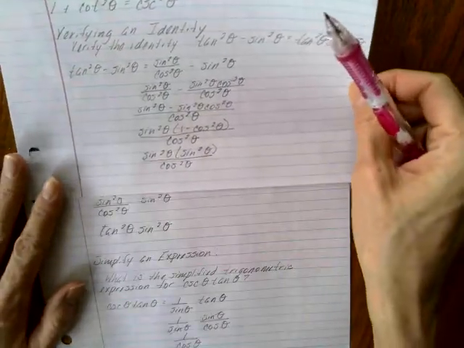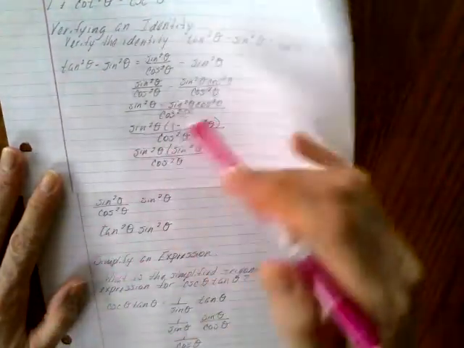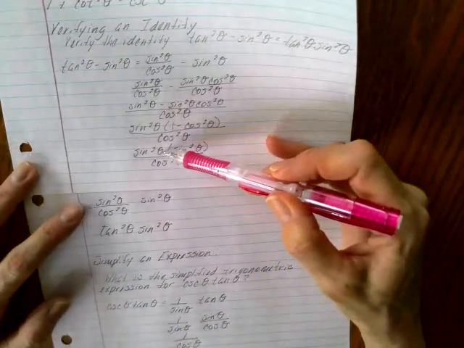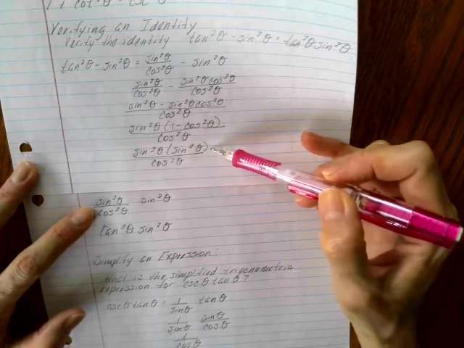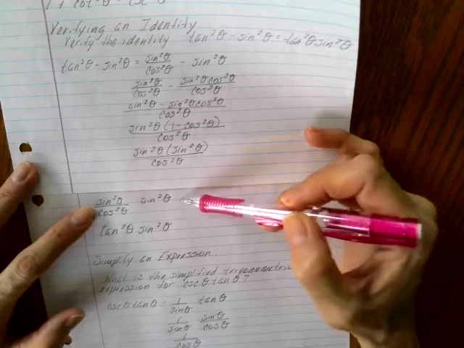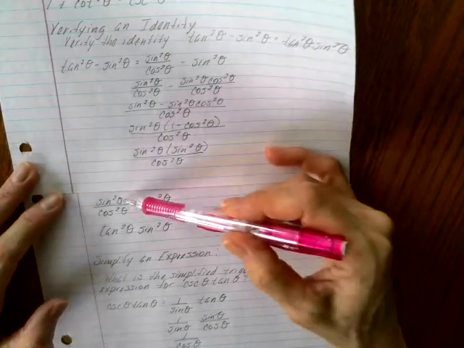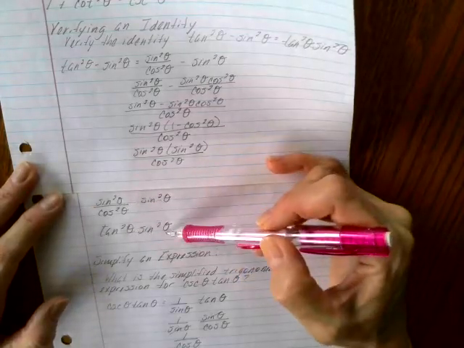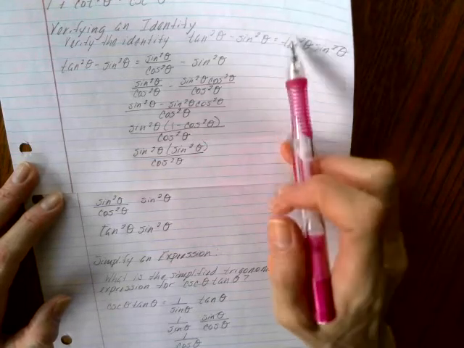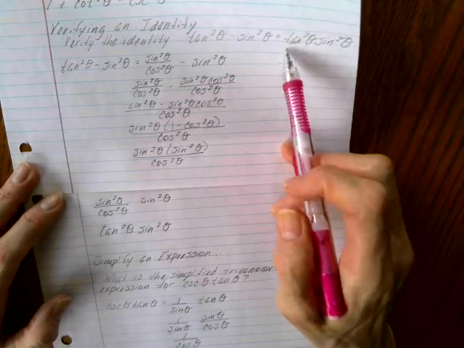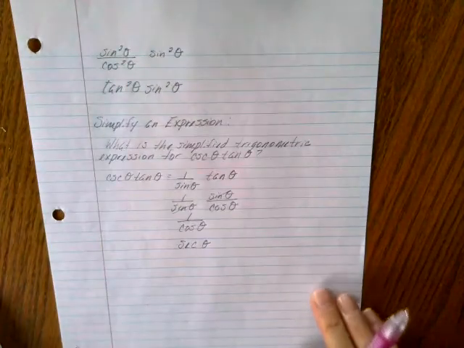All righty, last step here. And then I rewrote sine squared theta over cosine squared theta times just sine squared theta. That's where I got this. Then this becomes tangent squared theta, and this comes down to sine squared theta, and we verified what they wanted us to verify initially. All right, what if they want us to simplify an expression?